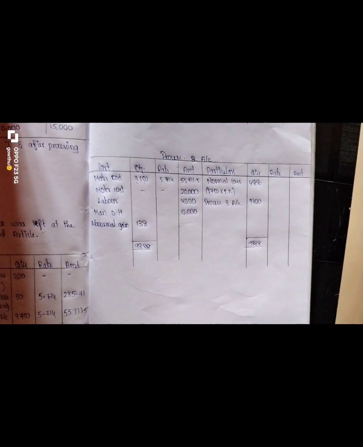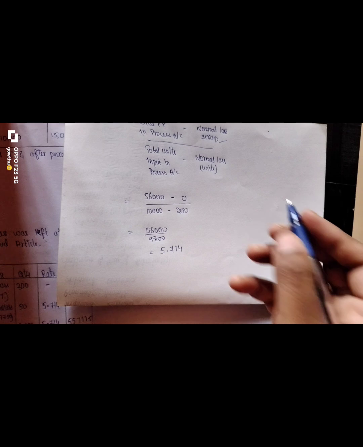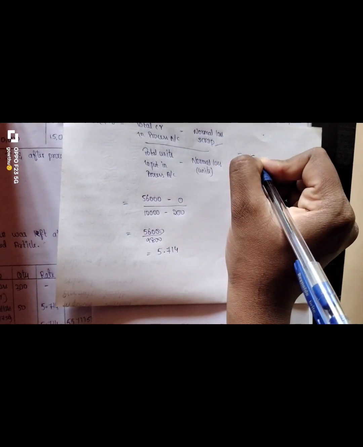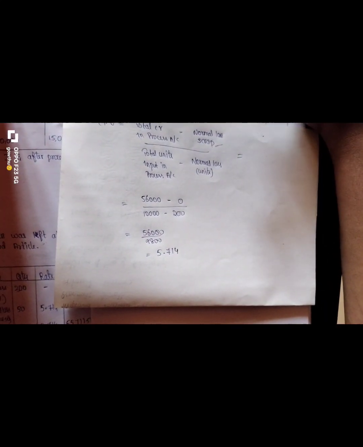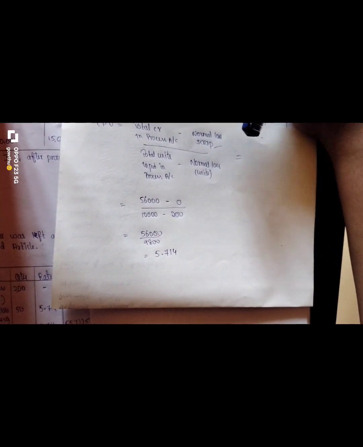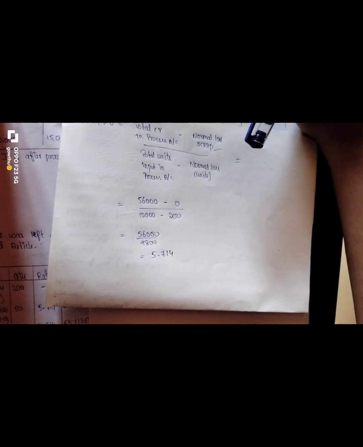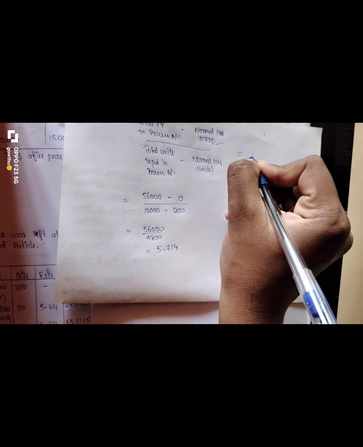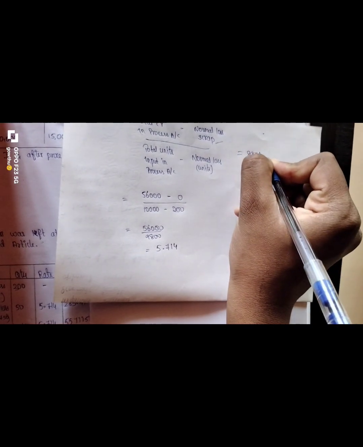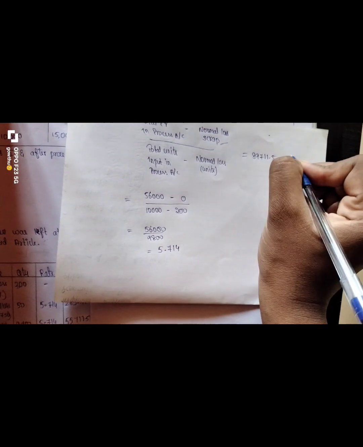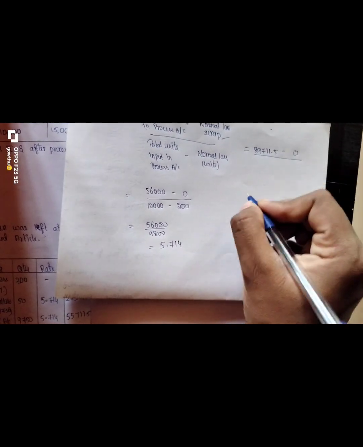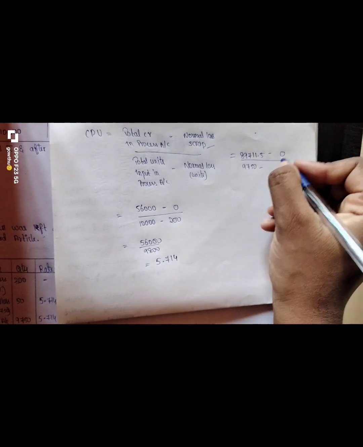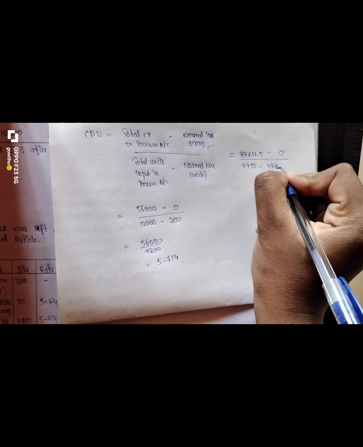Now we have to calculate the cost. Same as process 1, we will calculate for process 2 now. If we total, we will get 55,711.5 plus 20,000 plus 4,000 plus 10,000. If we add, we will get 89,711.5. Minus scrap value, here we don't have scrap value, it will be 0. Next is number of units 9,750 minus normal loss 488.